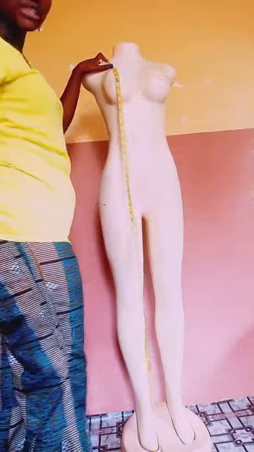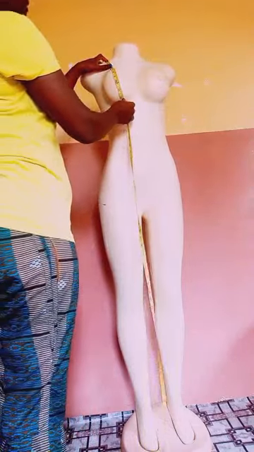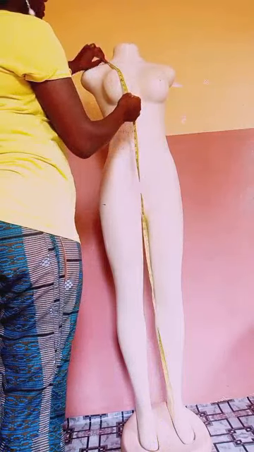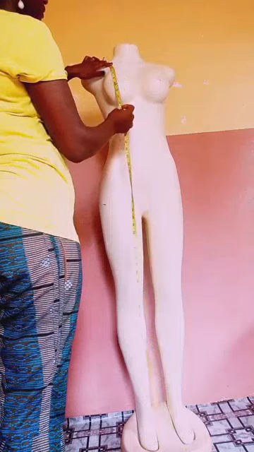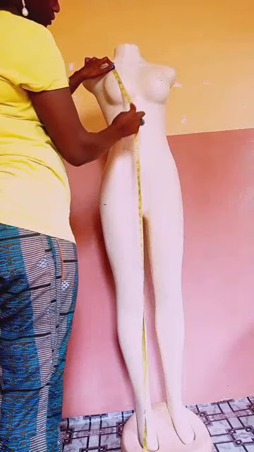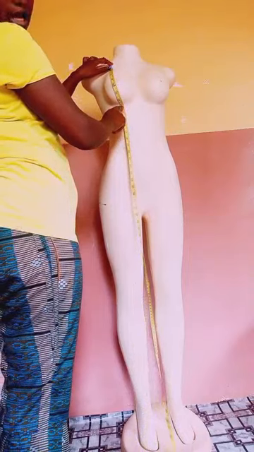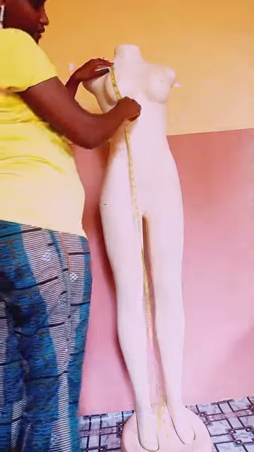That's just the essence of taking this measurement. So how do you get it? This is how you place your tape from number 1 this way. Make sure it doesn't move, to this way. Hers is 13. So this is her shoulder to under bust circumference.